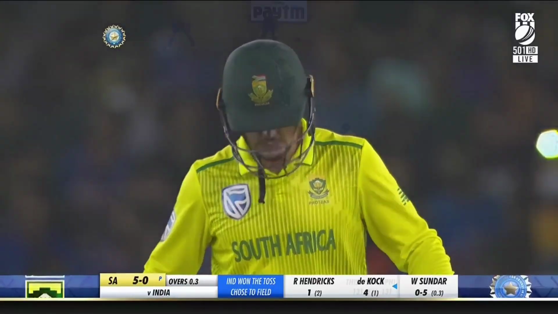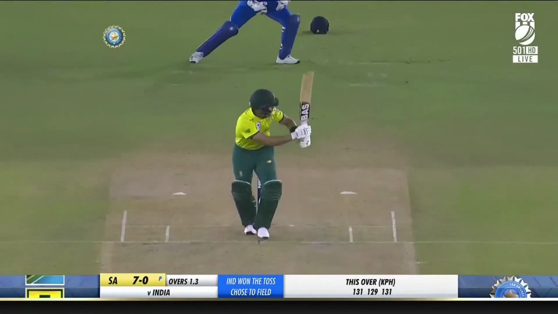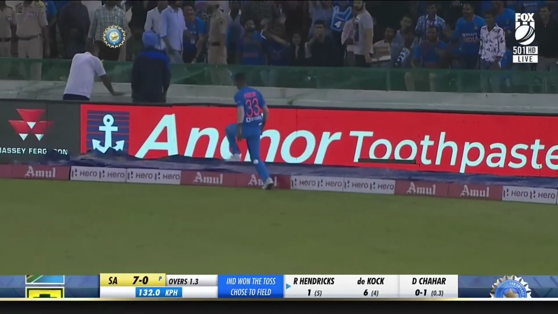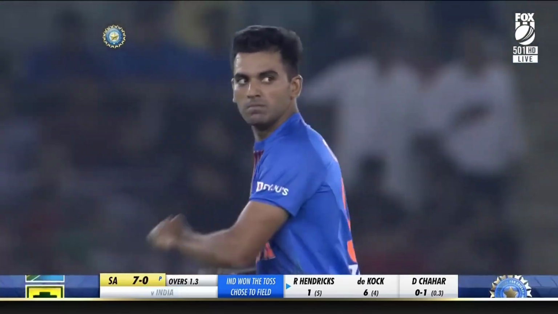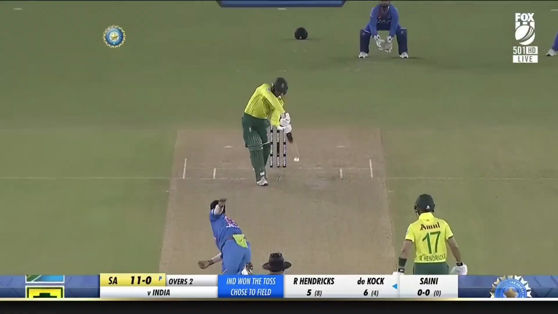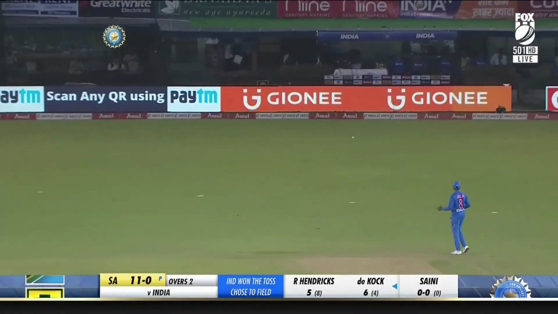A little bit of width. Oh, just drifted onto the onside. And we'll go to the boundary for 4. Reza Hendricks would have been saying, give me one on the pads after those 2 outside off. He got it. The edge. Flies for 4.